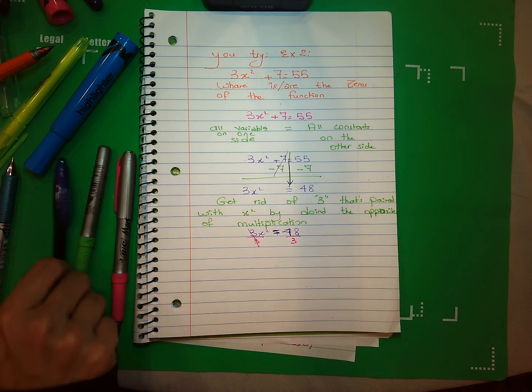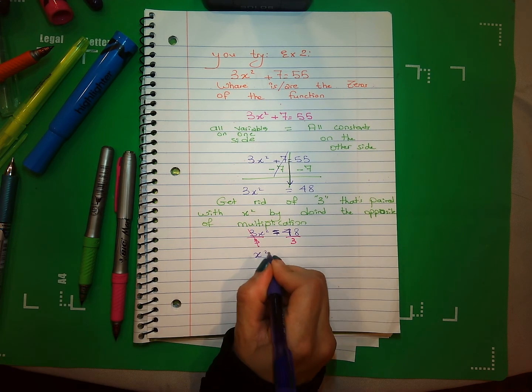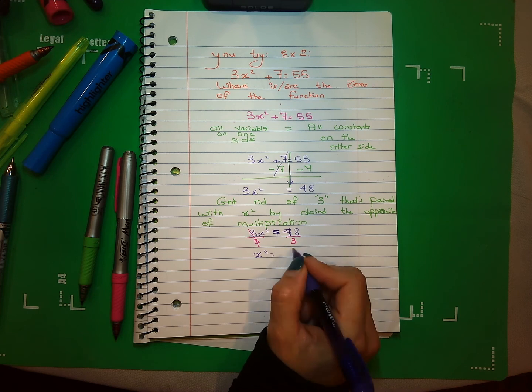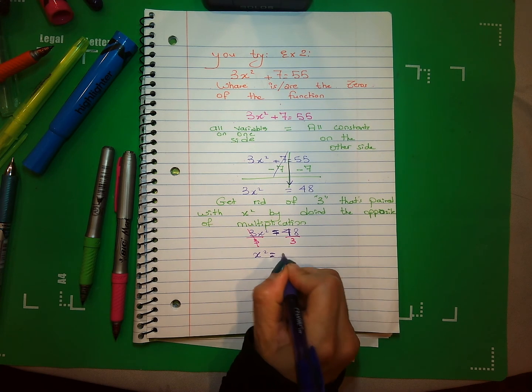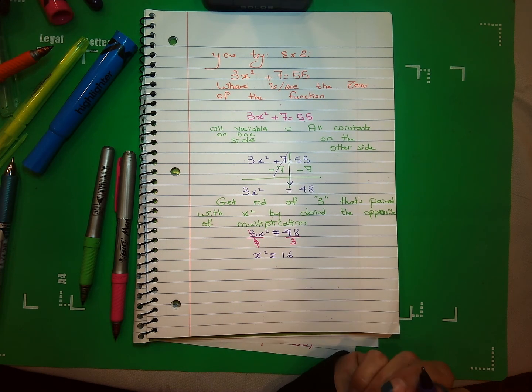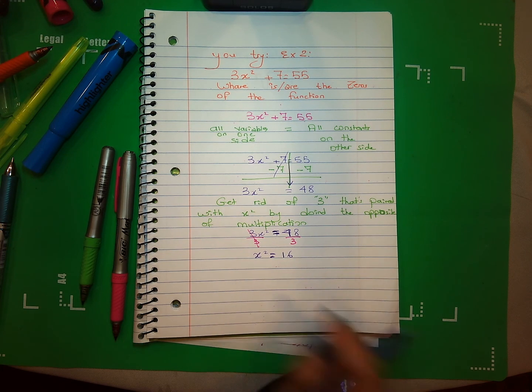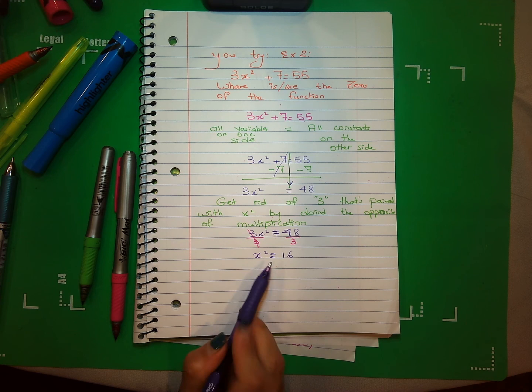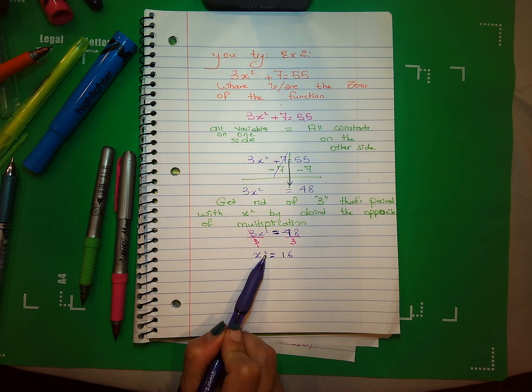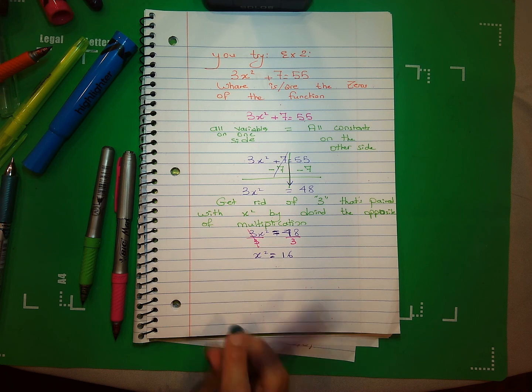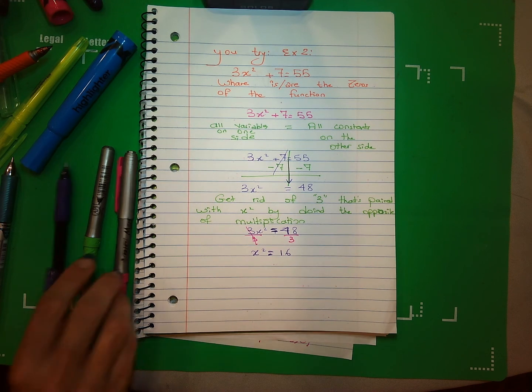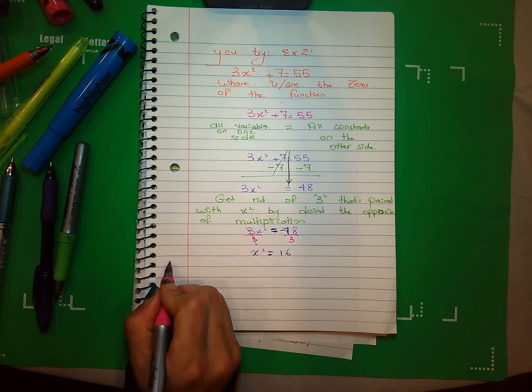And then we got x squared equals 48 over 3, which is a division, which is 16. So what do I have here? I have x squared, and I'm looking for x. But I know if I have anything to the second power, in order for me to get rid of that exponent, I can simply square root both sides.